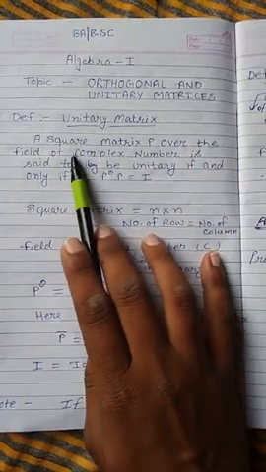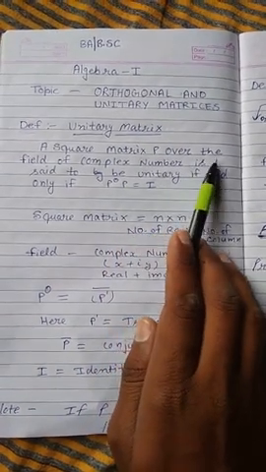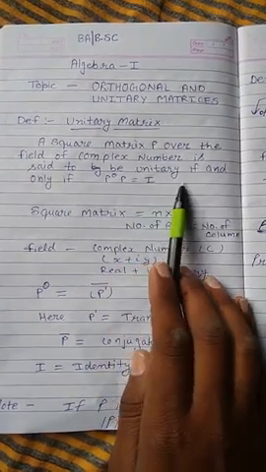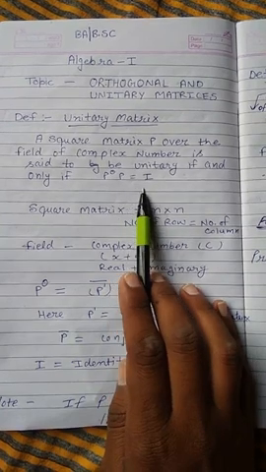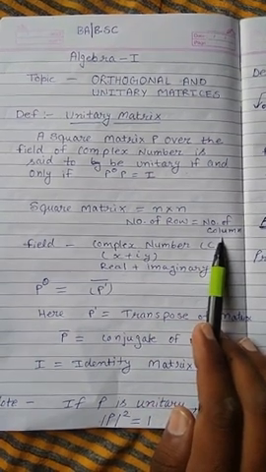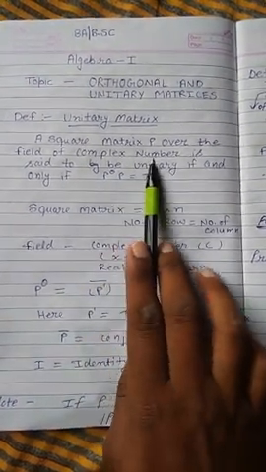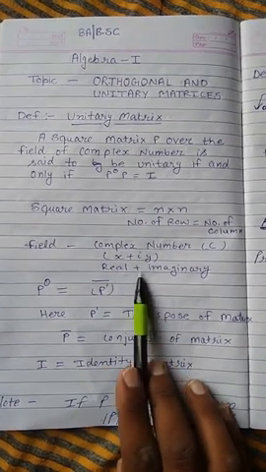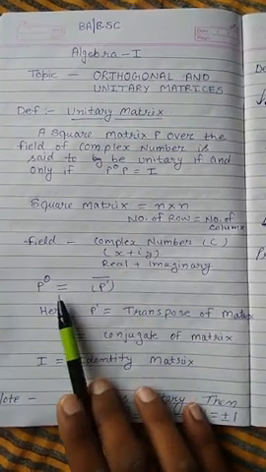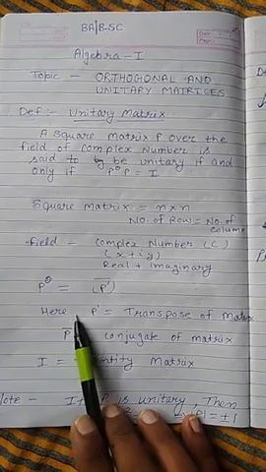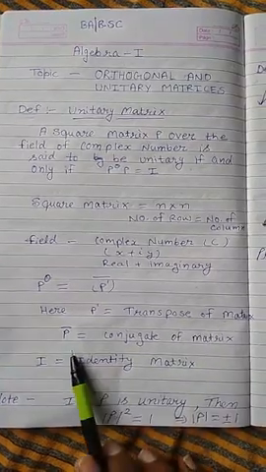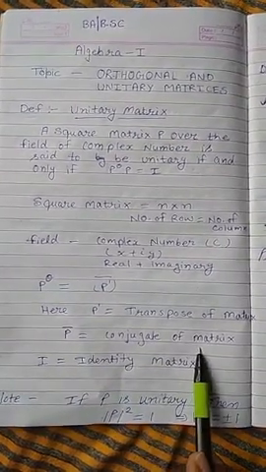Unitary matrix. A square matrix P over the field of complex numbers is said to be unitary if and only if P theta into P is equal to I. Here square matrix means the number of rows is equal to the number of columns. The field of complex numbers is x plus iota y, where x is real and iota y is imaginary. P theta is equal to this one. Here P dash is the transpose of the matrix and P bar is the conjugate of the matrix.